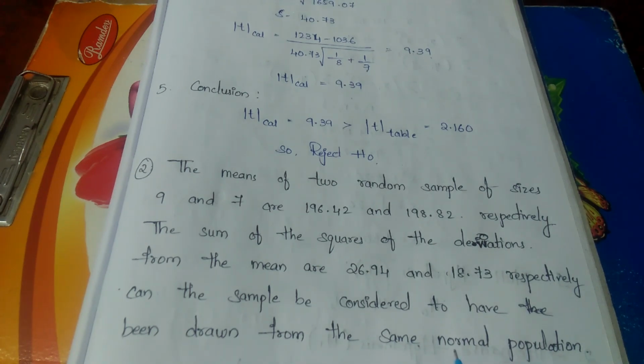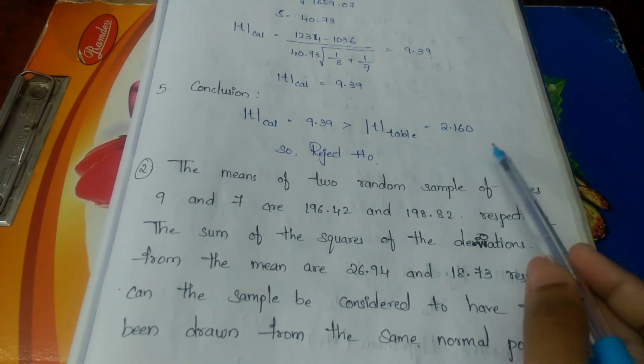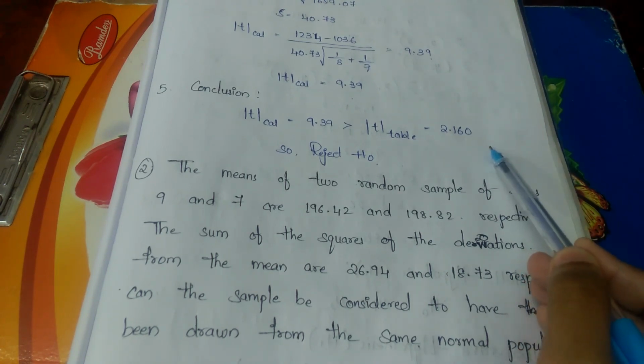So as I told you, there are two normal populations. It can be one normal population itself, from which two random samples are taken, or it can be given as two different normal populations, both with the same mean. So drawing two balls from one box is the same as drawing balls from two different boxes.